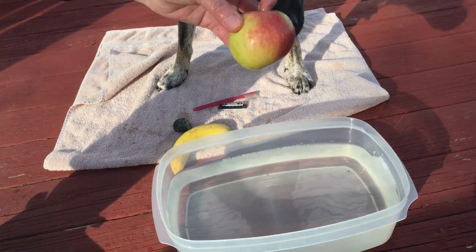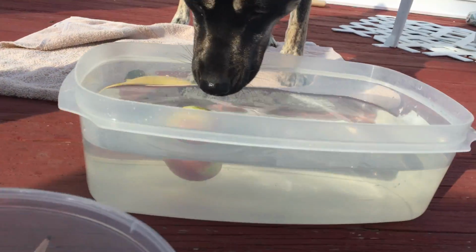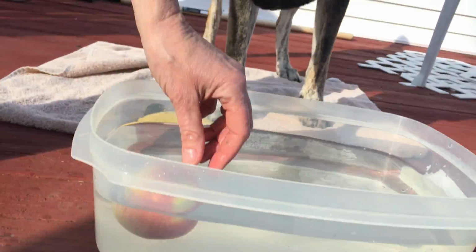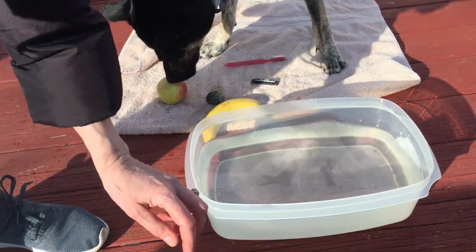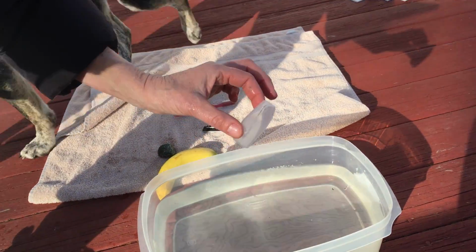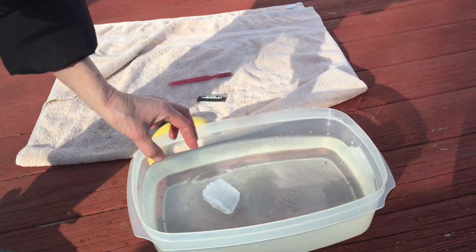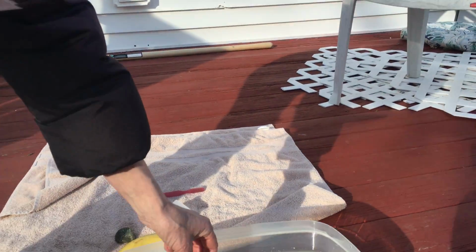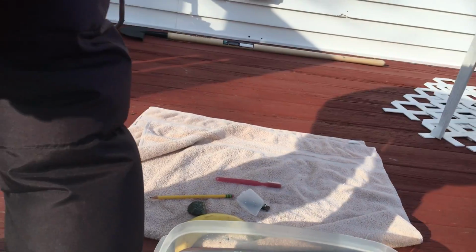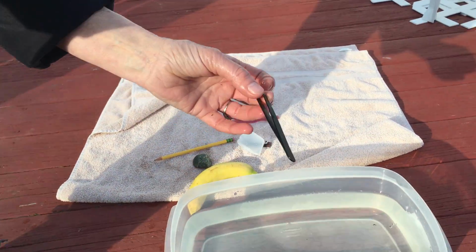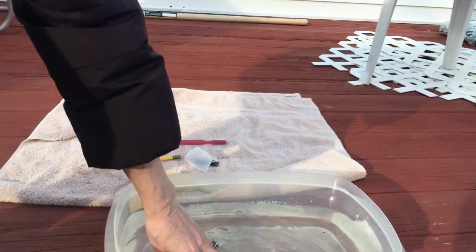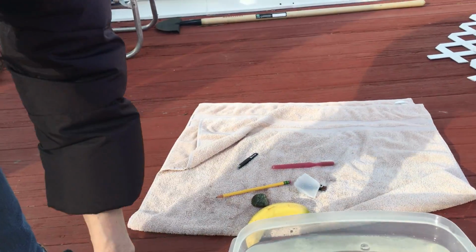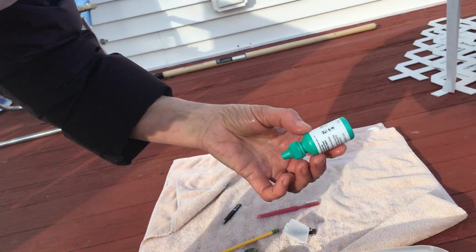Okay, what about the apple? Float. Yeah. Alrighty. What about this little plastic thing? Float. You're right. That's very floatable. Pencil. Float. We got mostly things that are floating today. Alright, let's try this. Some tweezers. Yeah. Right down. And one more thing. What about this? Float.